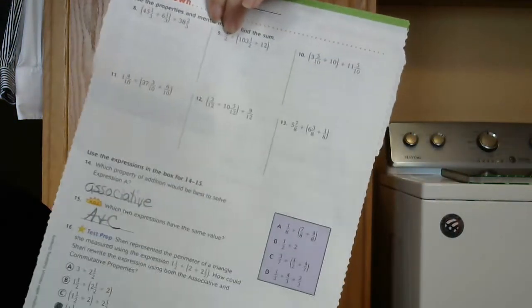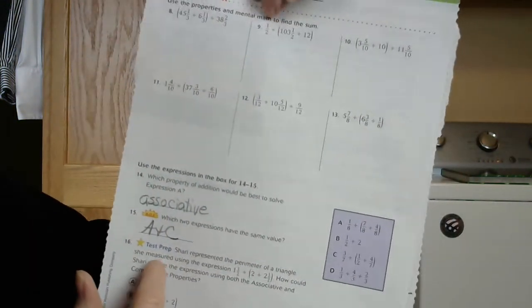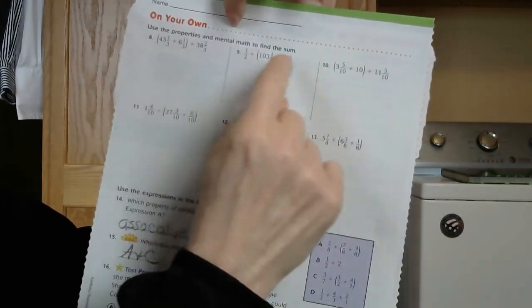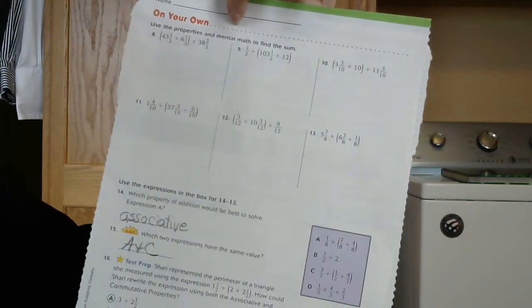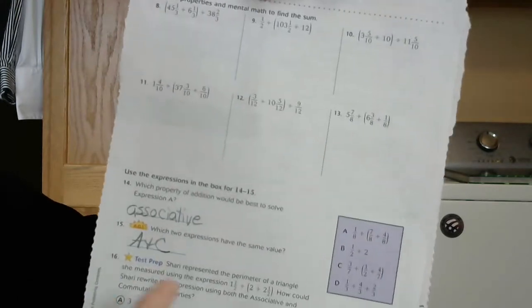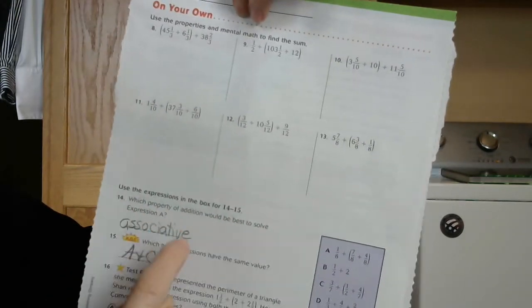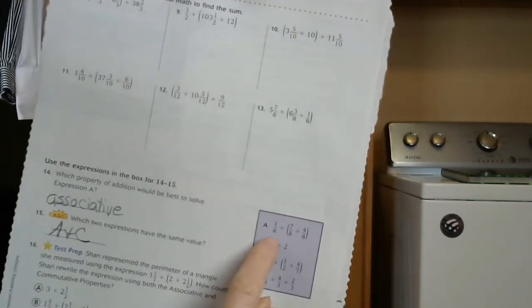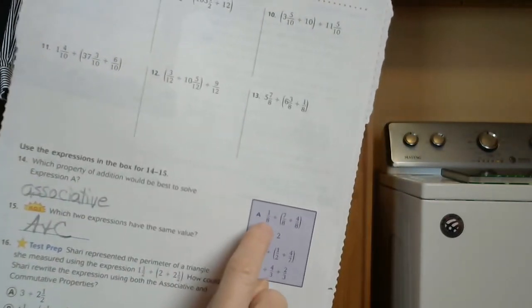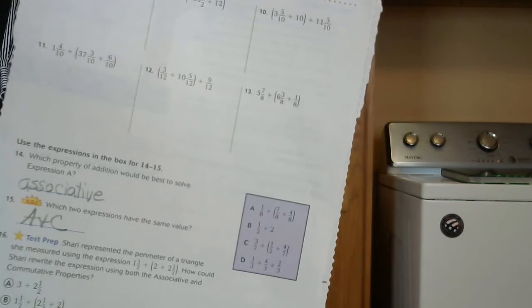Now I want to skip to the word problems on the bottom one here. I will let you do 8, 9, 10, 11, 12, and 13. But I want to talk about which property of addition would be best to solve expression A. When you look over here at expression A, it has 1/8 plus 7/8 plus 4/8.